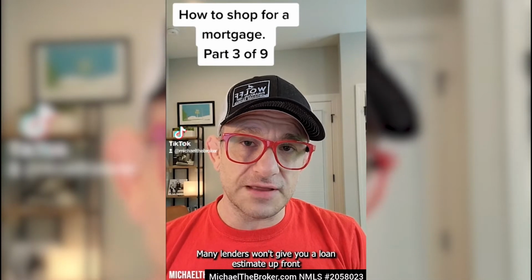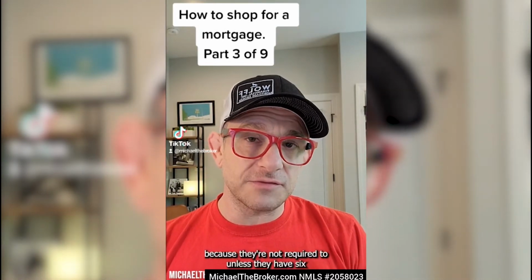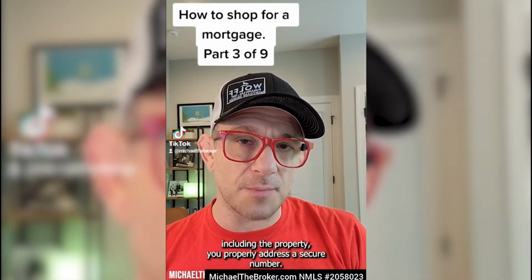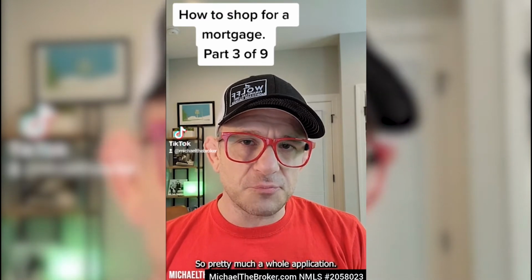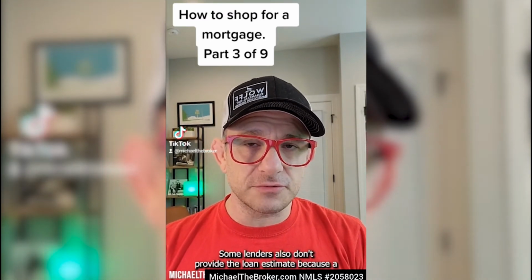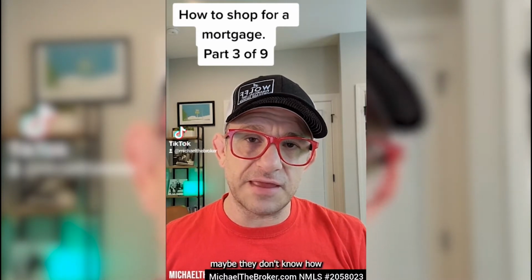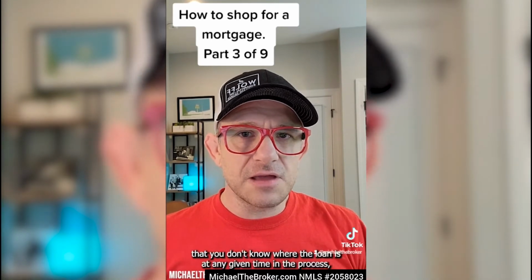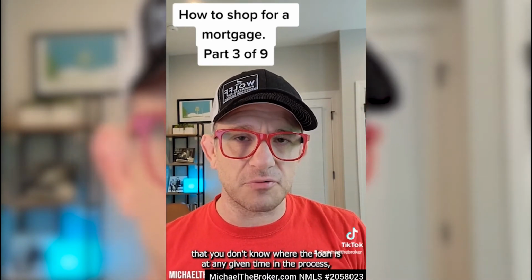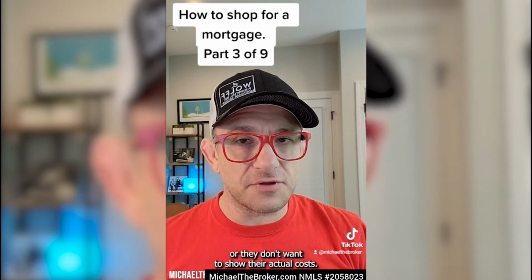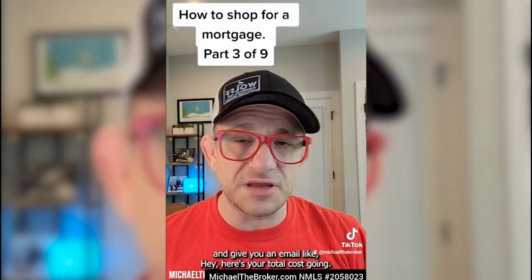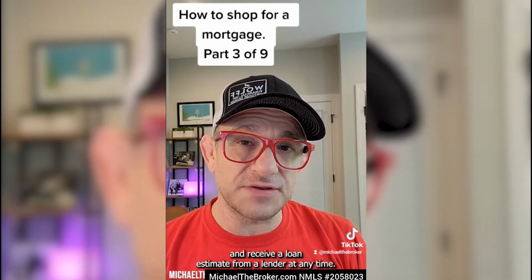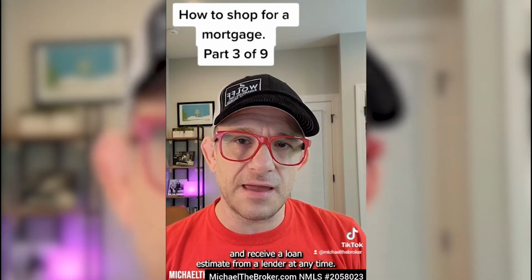Many lenders won't give you a loan estimate up front because A, they're not required to unless they have 6 vital pieces of information about the borrower, including the property address, social security number, so pretty much a whole application. Some lenders also don't provide the loan estimate because A, maybe they don't know how, the loan officer doesn't handle that, and that lender is so compartmentalized that you don't know where the loan is at any given time in the process, or they don't want to show their actual costs, so they kind of lump it all together and give you an email like, hey, here's your total cost for the loan, just like in that last example. You can request and receive a loan estimate from a lender at any time.